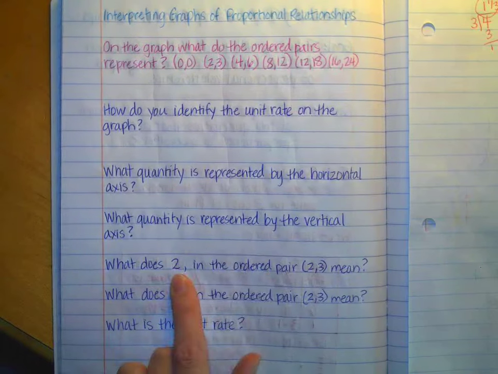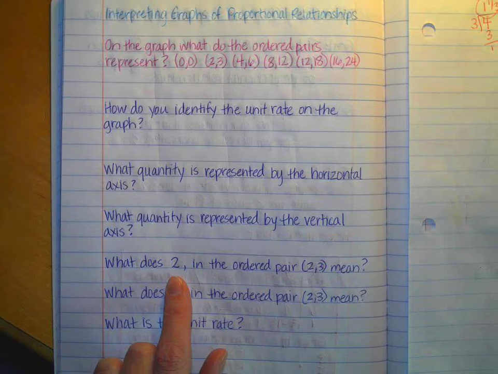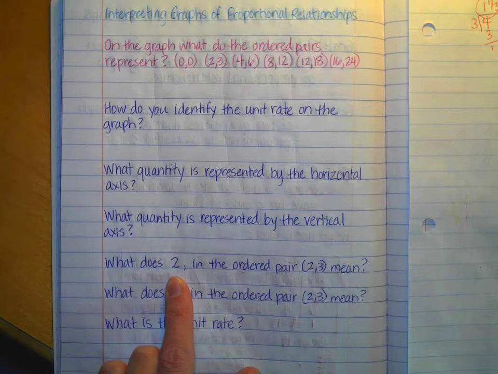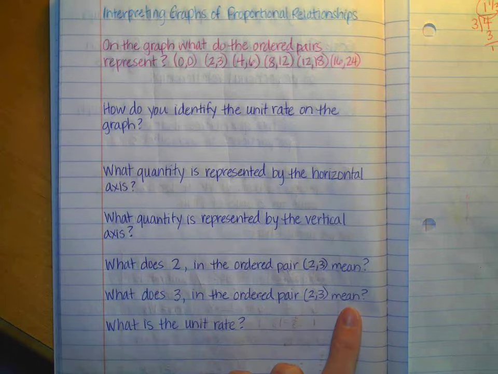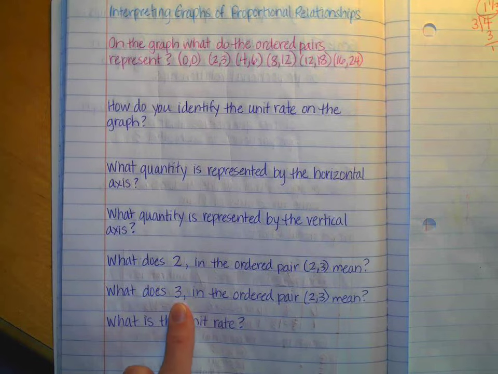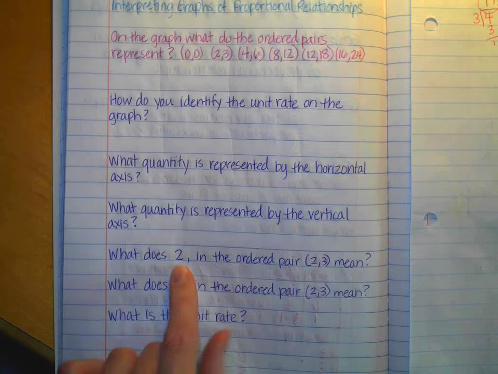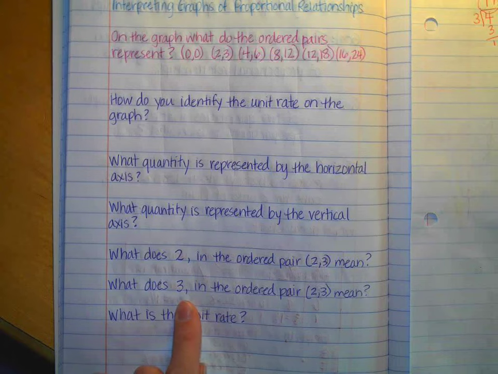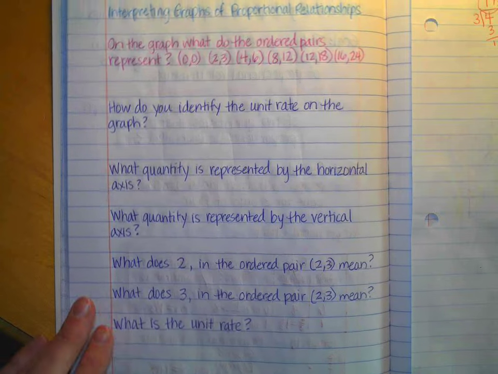What does 2 in the ordered pair up there stand for? Okay, it says what does 2 in the ordered pair 2, 3 mean? That means that there are 2 independent values. So you're on the 2 on the horizontal. What does the 3 in the ordered pair mean? That means that you go up 3 on the vertical. Okay, so to the right 2 on the horizontal, up 3 on the vertical.